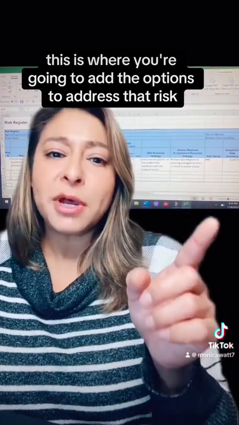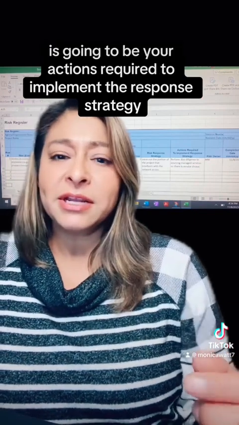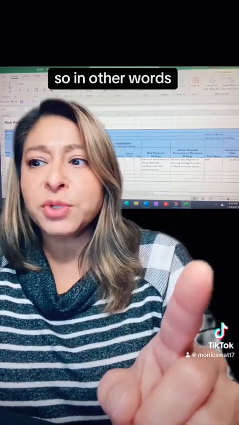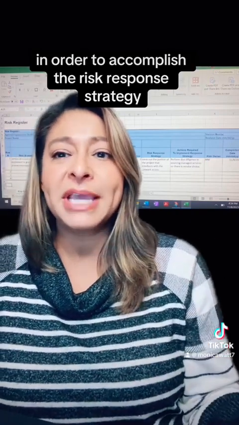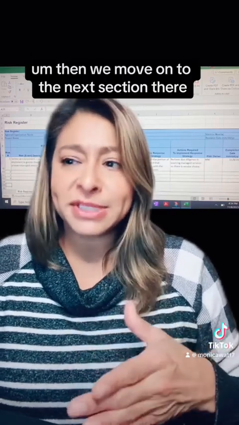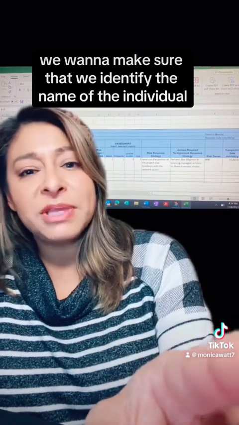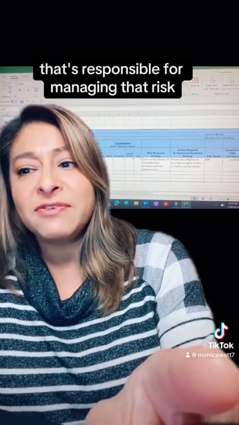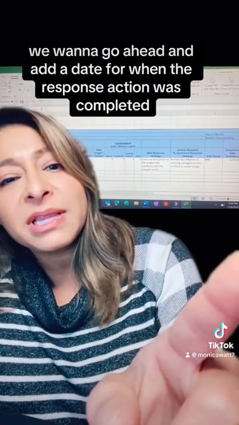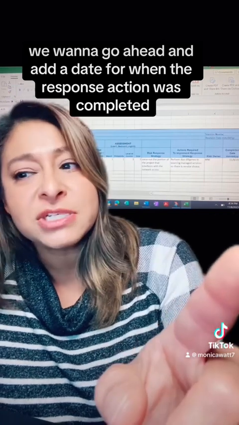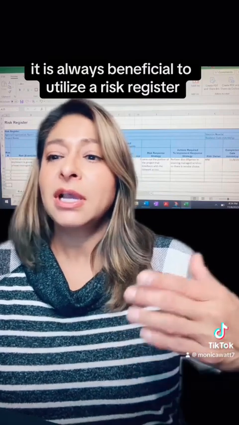Here is the risk response strategy. This is where you're going to add the options to address that risk. And then right next to that is going to be your actions required to implement the response strategy. So in other words, what are those activities that are going to be carried out in order to accomplish the risk response strategy? Then we move on to the next section there, and that's going to be the risk owner. We want to make sure that we identify the name of the individual that's responsible for managing that risk. And then the very last piece right there is going to be a completion date. We want to go ahead and add a date for when the response action was completed.